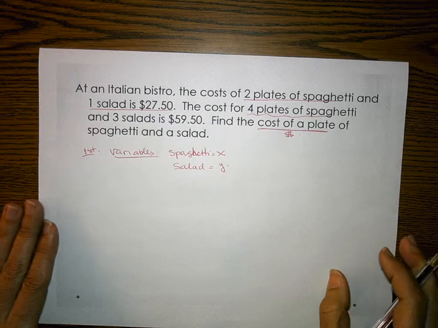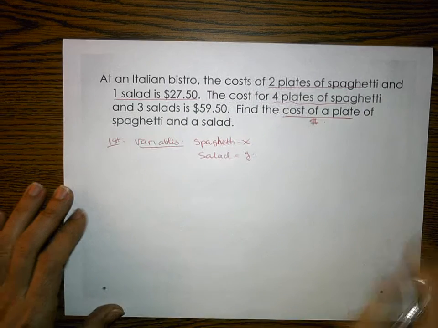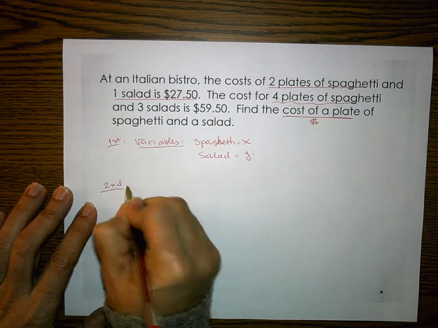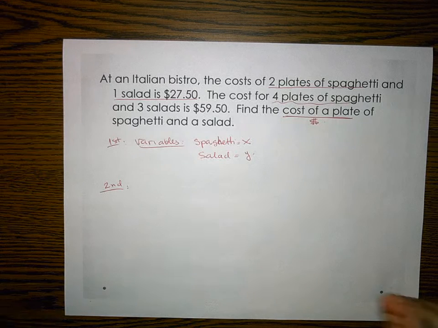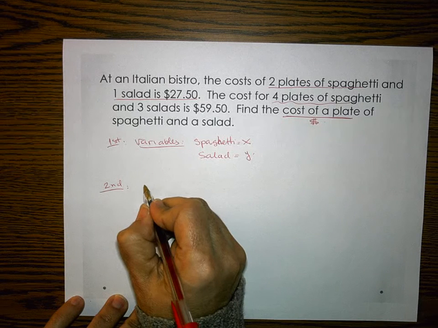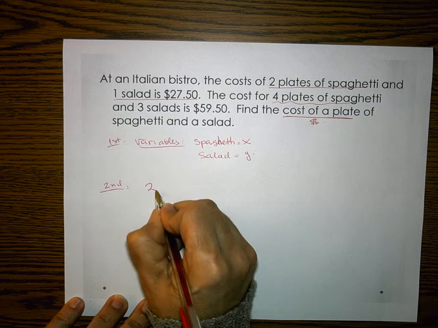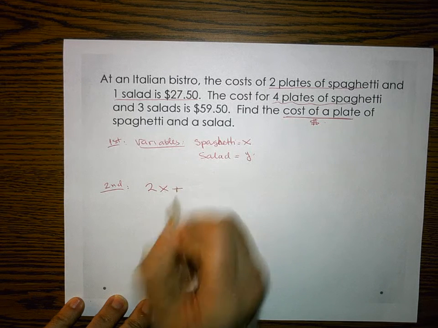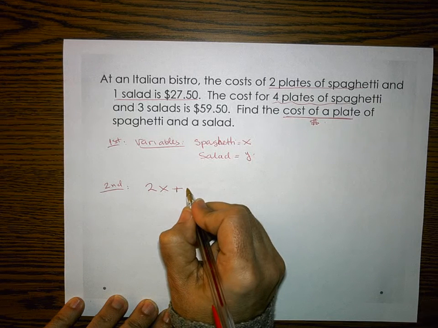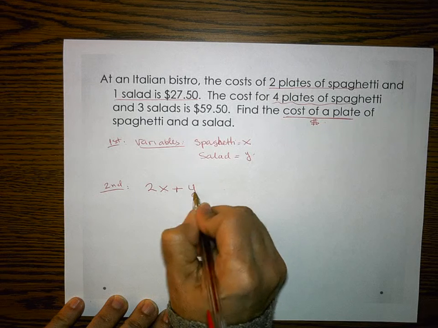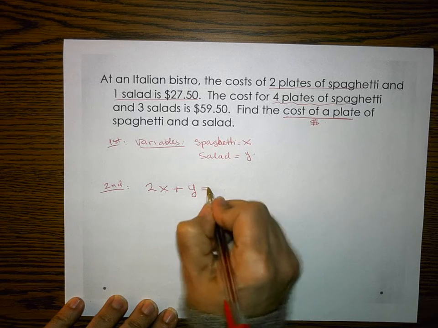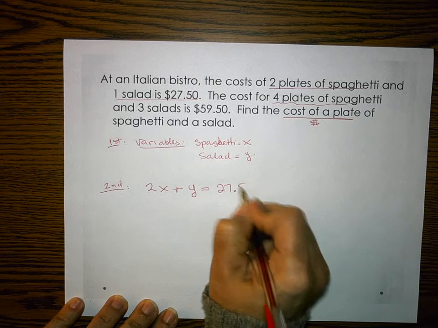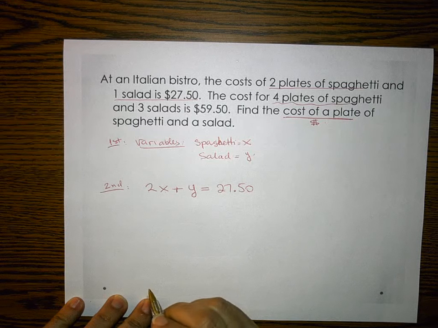So there we go, X and Y. Now let's write our equation. So let's read sentence number 1. 2 plates of spaghetti, 2 of the X, plus 1 salad, so just 1 Y, that would equal $27.50. That is how much it would cost.